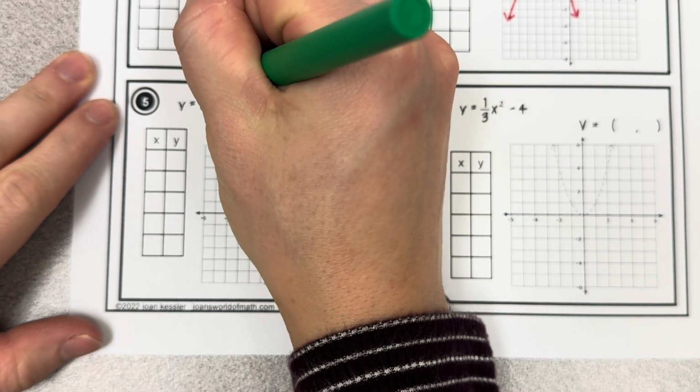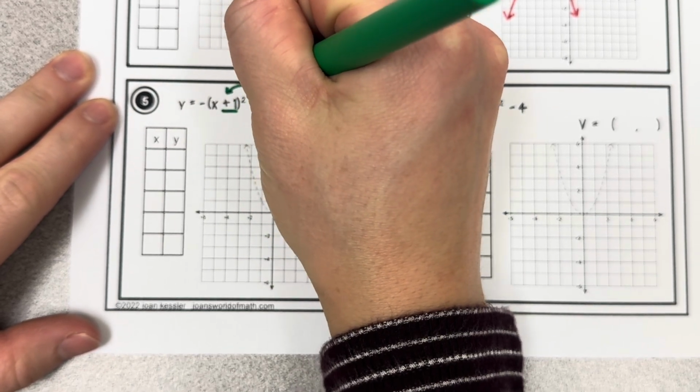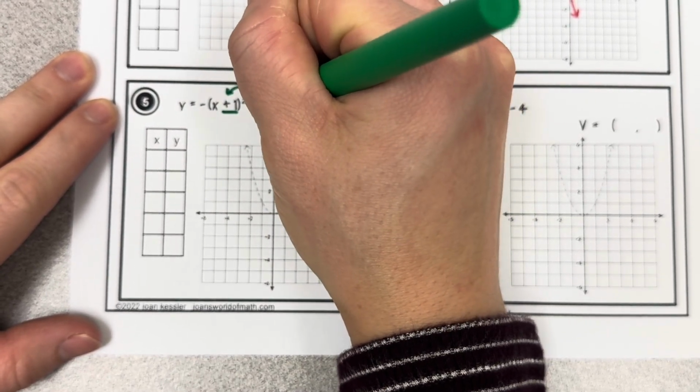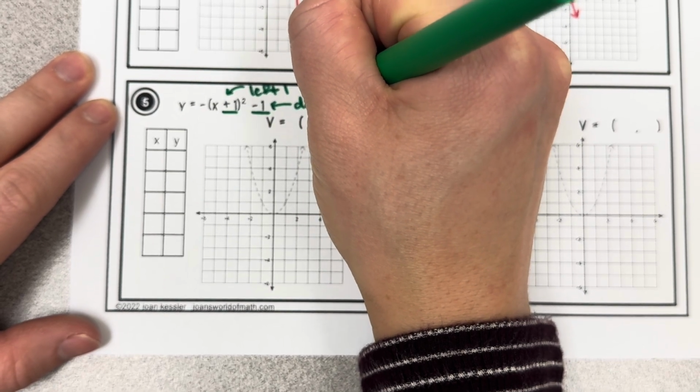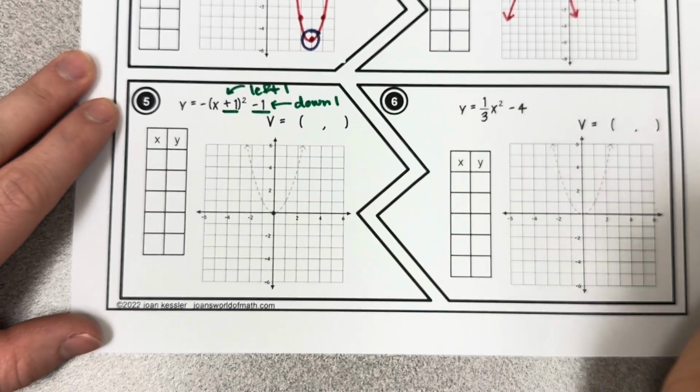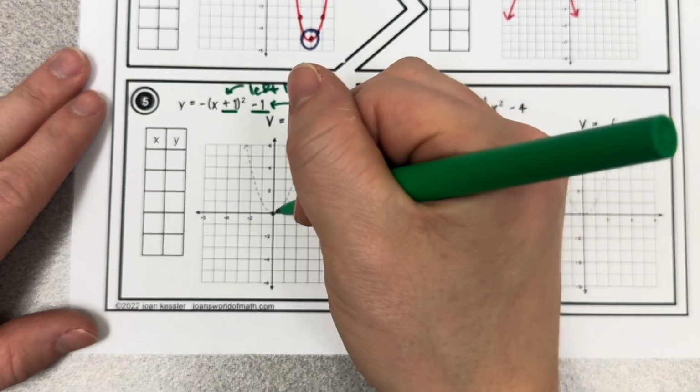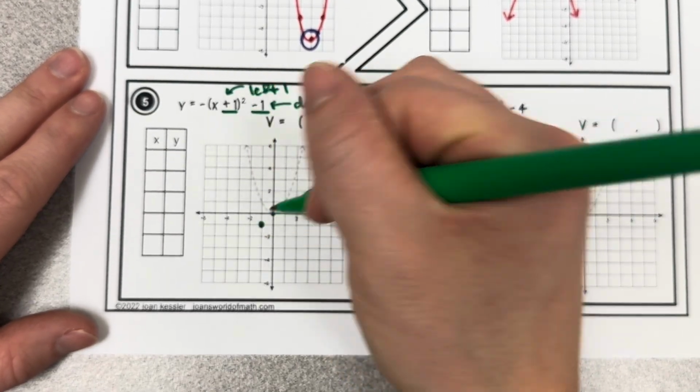Inside is left and right. Plus means we're going to the left, 1. -1 on the outside means we're going down 1. So grabbing my vertex, my original vertex, I'm just going to go left 1 and down 1.